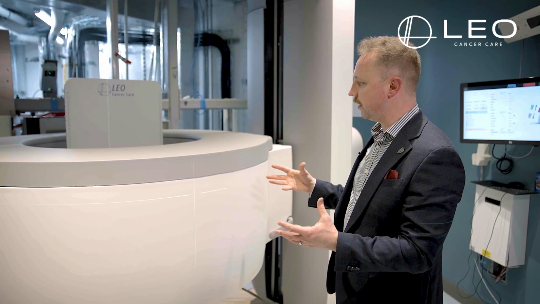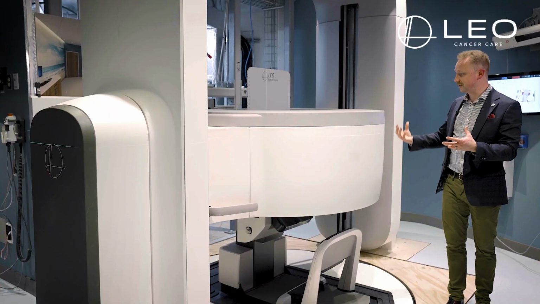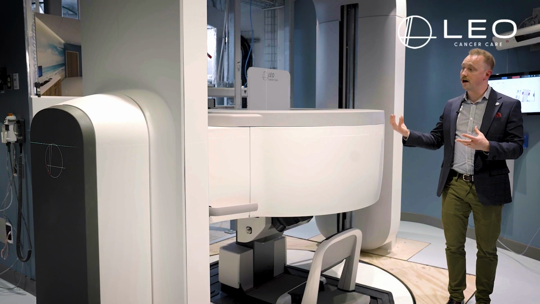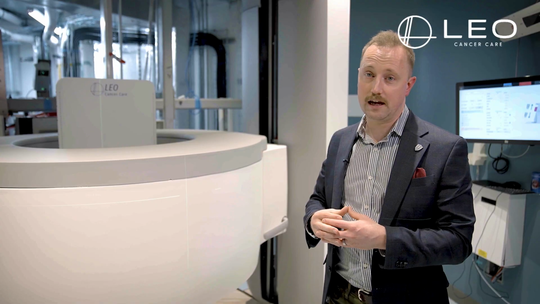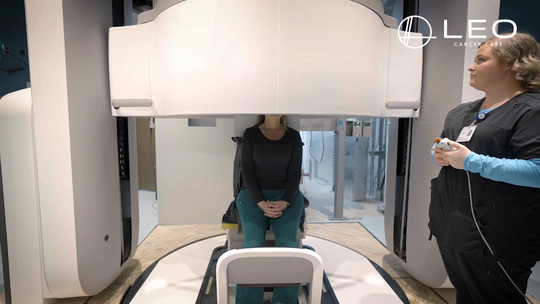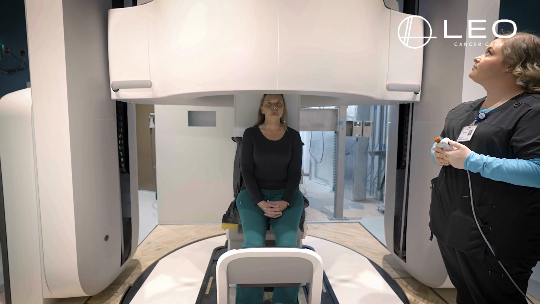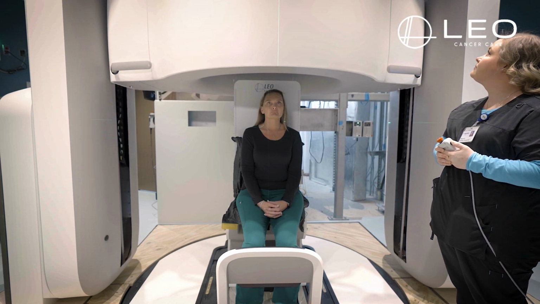So the imaging ring comes down around the patient based on their indication and is acquiring an image as this goes back up. And this is not a cone beam CT. We're really pushing the boundaries in terms of the image quality at isocenter. This puts all of the power back in the hands of the radiation therapist to truly see the internal anatomy and truly see the tumor volume that we're treating.